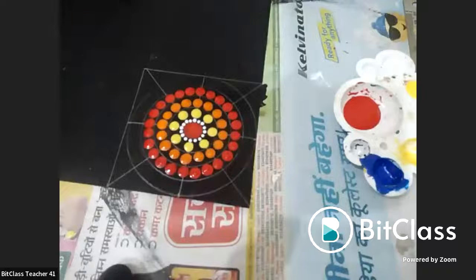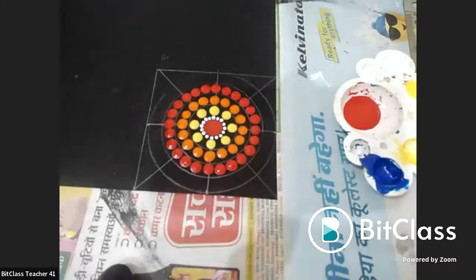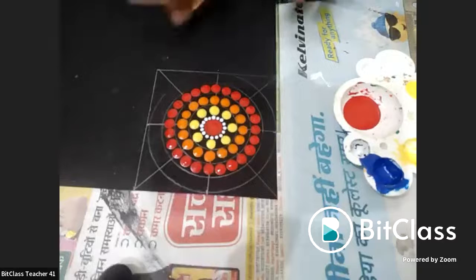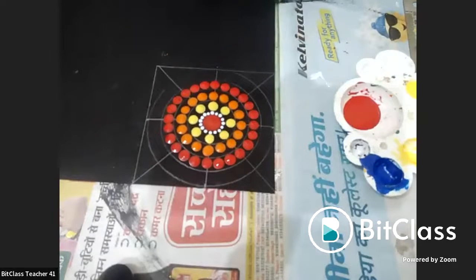It totally depends on what size you're using. Then only you will be able to know how many dots you can place in between these. Okay. Is this clear till here, guys? Is it clear? Okay, that's great.